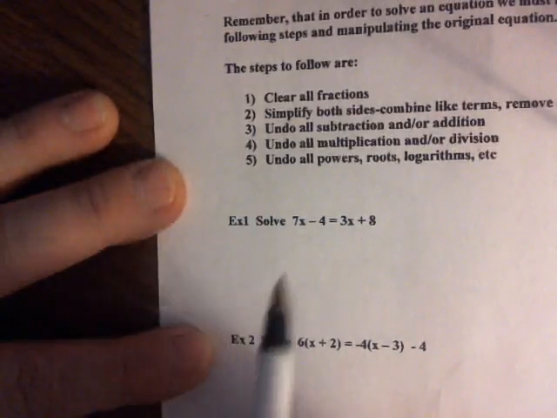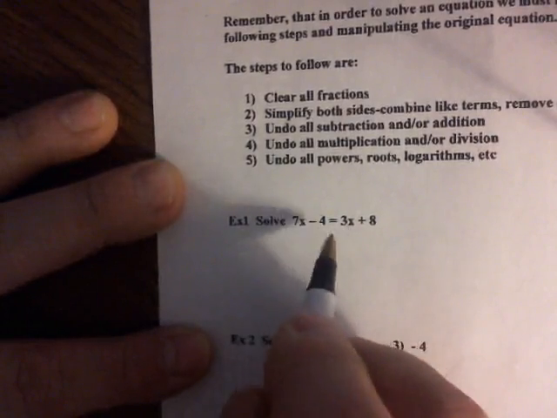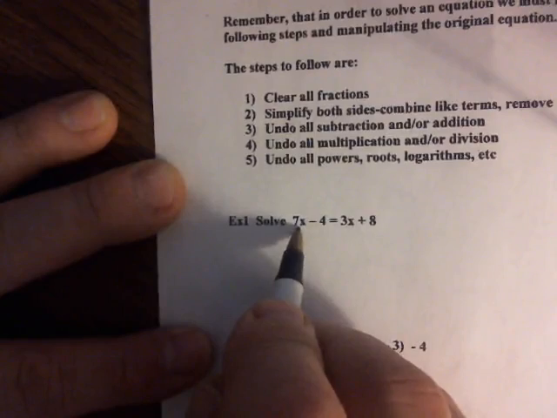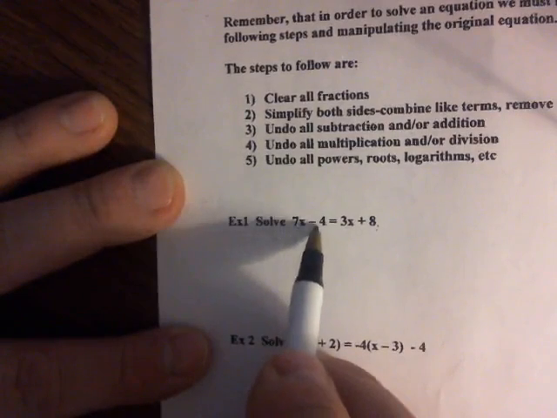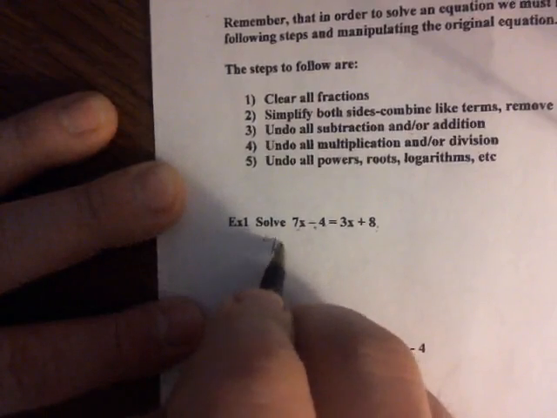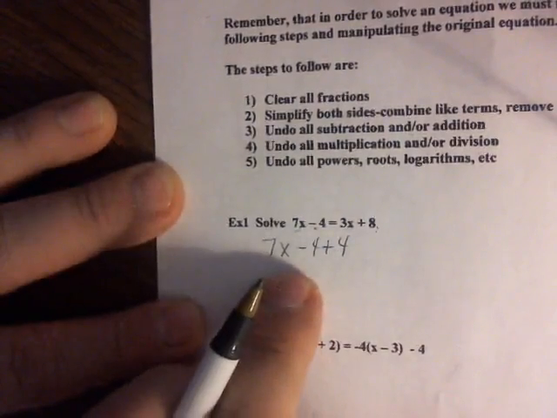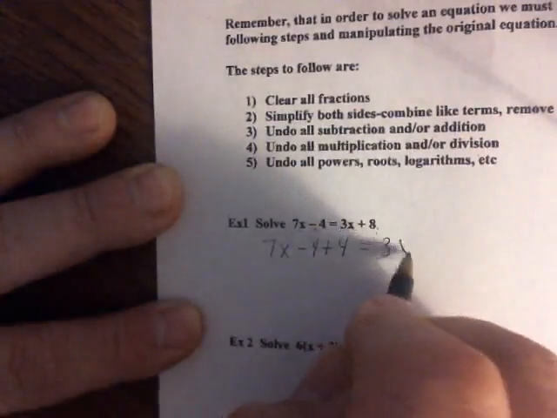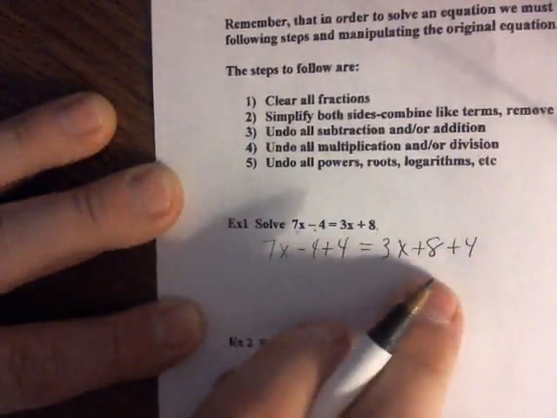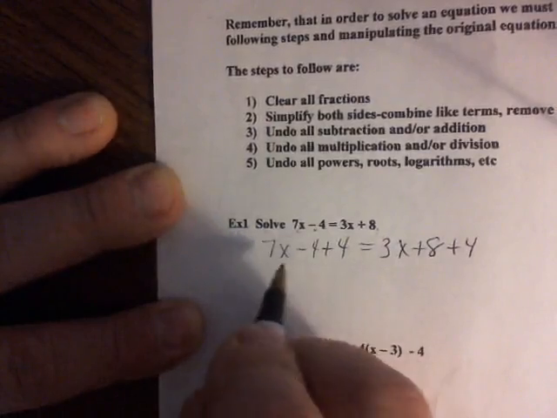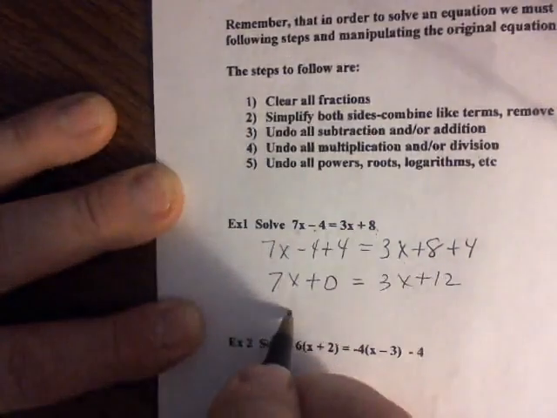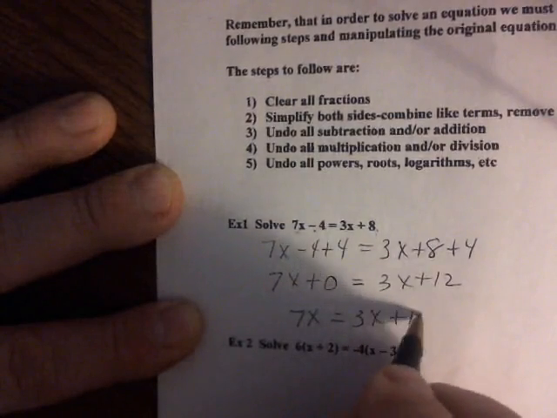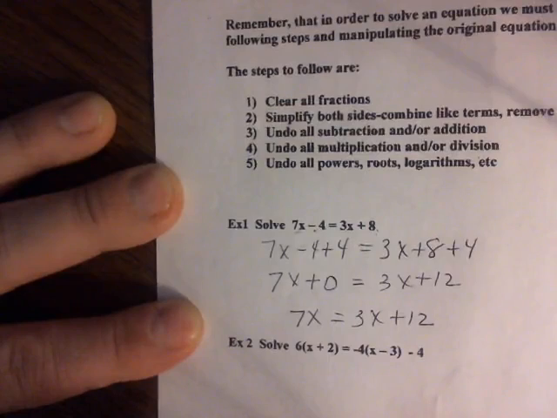So let's look at an example here. I've got 7x minus 4 equals 3x plus 8. So in order to solve for x, think about I've got to get all my x terms on one side, all my terms without an x on the other. So if I want to get my x on the left side, then I want to get rid of this subtraction of 4 by adding, because negative 4 plus 4 is 0. But since I added the 4 to one side, I've got to do it to the other side. Then I simplify. So in theory, this is now a 0 here, and we don't write zeros, so I've eliminated the subtraction of 4 by adding 4 to both sides.